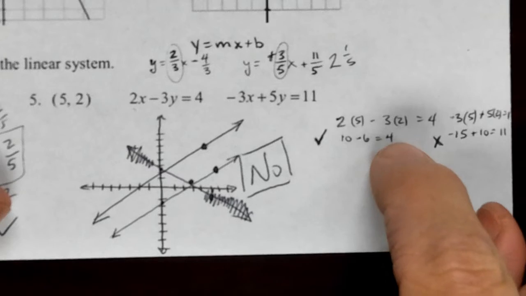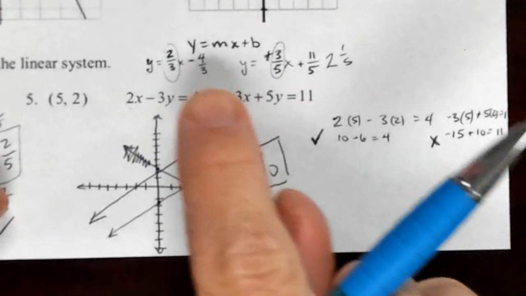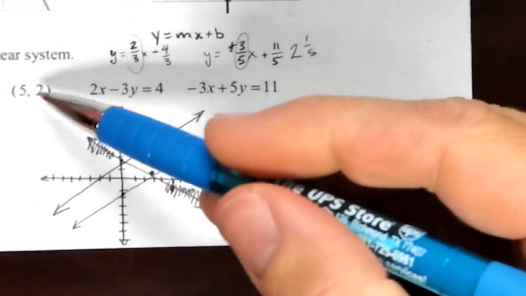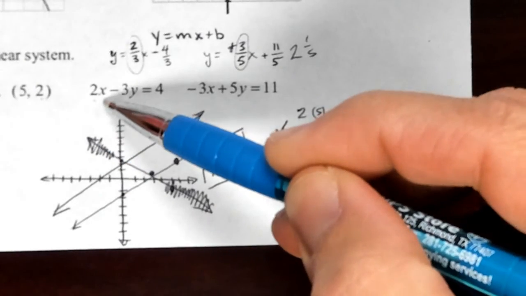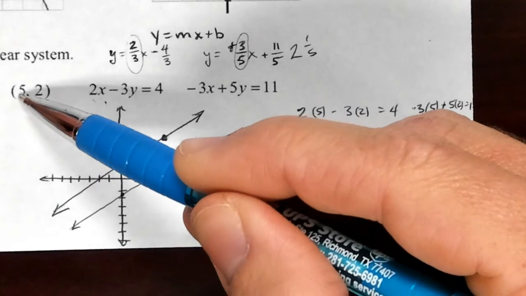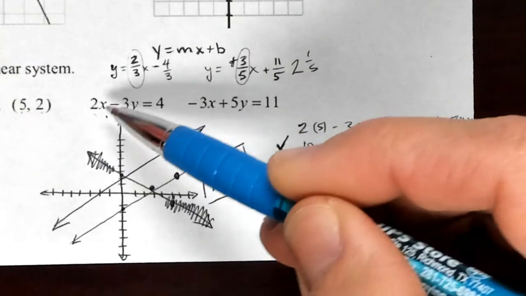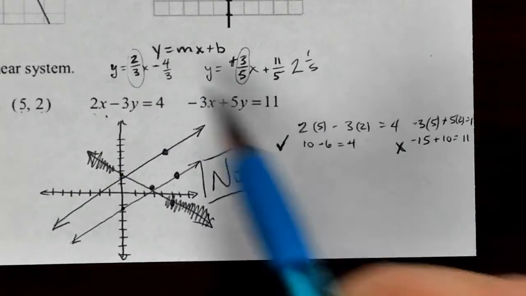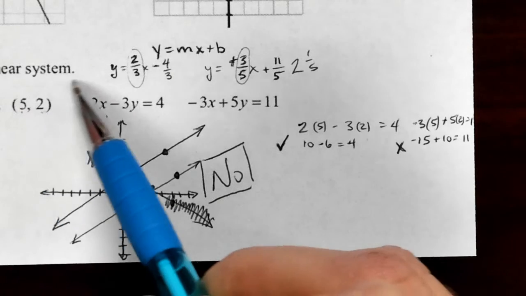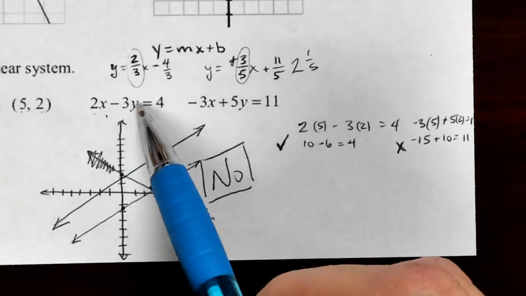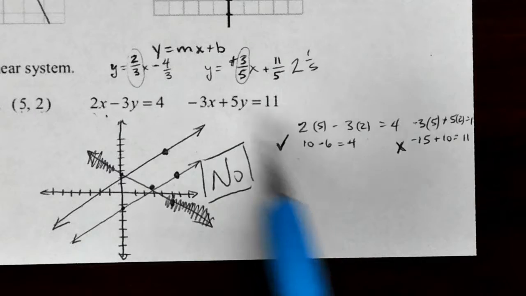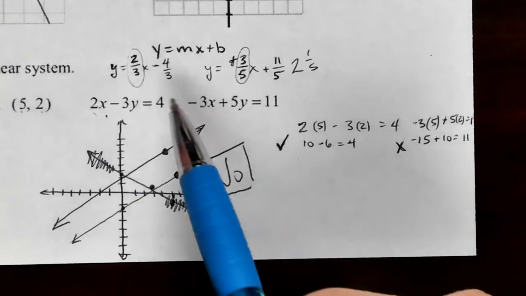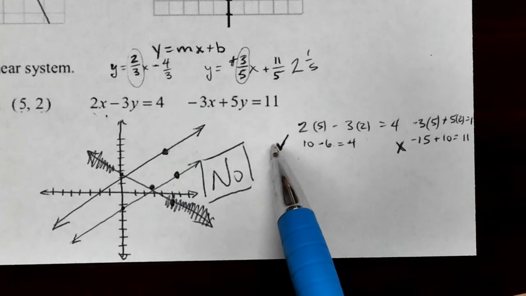Now, the second way is to plug it in, right? And if it's a true statement in both of my equations, then it is the solution. So I plugged (5, 2) into this equation. So 2 times x, minus 3 times y. All I'm doing is plugging this in. So 5 goes in place of x, 2 goes in place of y. 2 times 5 is 10, minus 3 times 2, which is 6. So 10 minus 6 is 4. Does 4 equal 4? Absolutely. So that's a true statement.